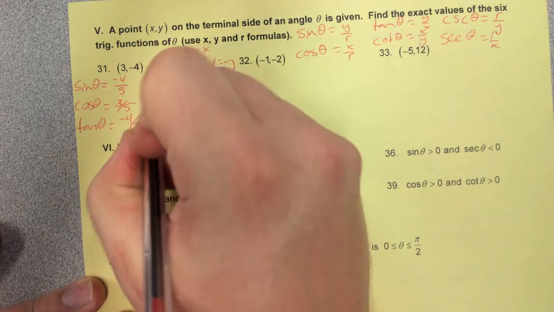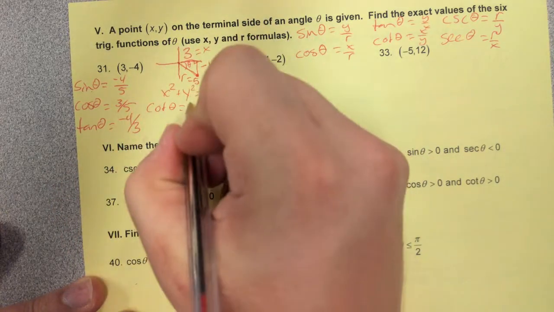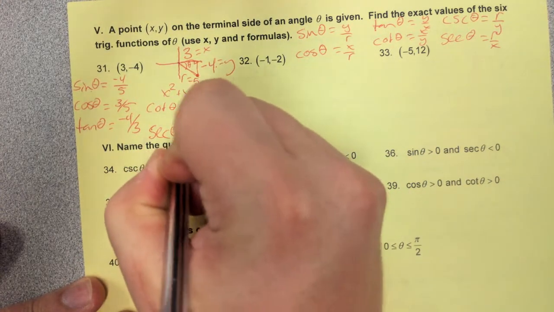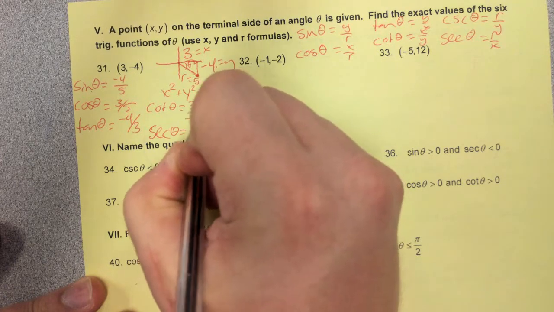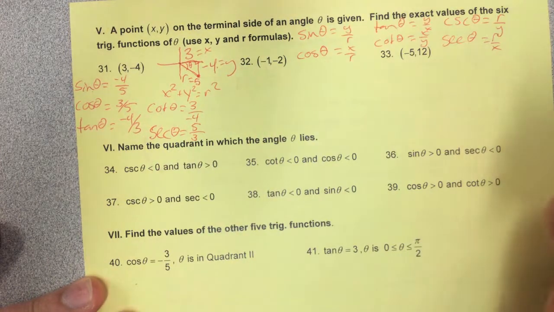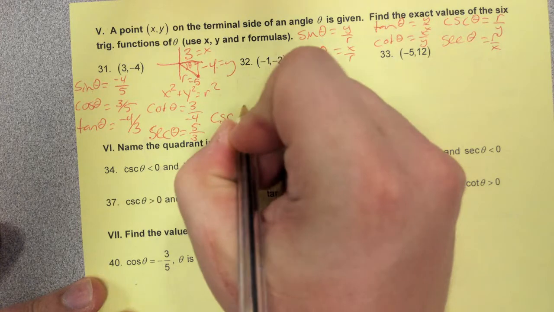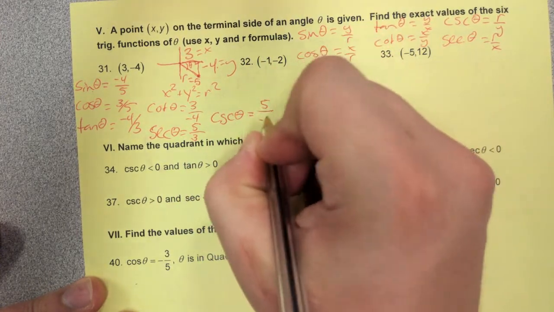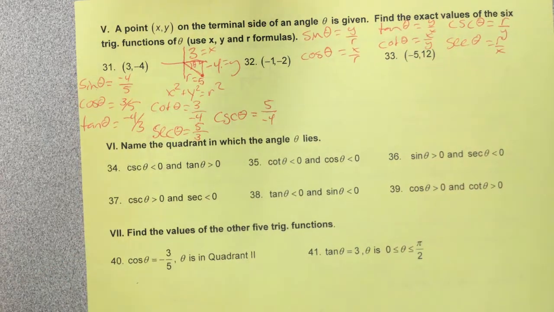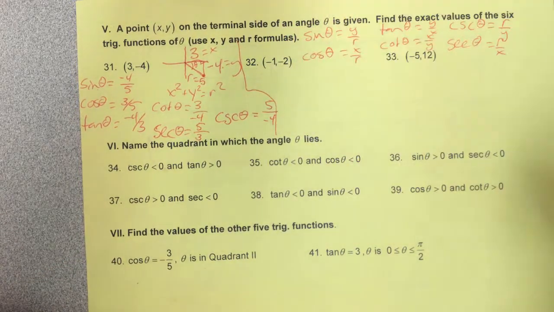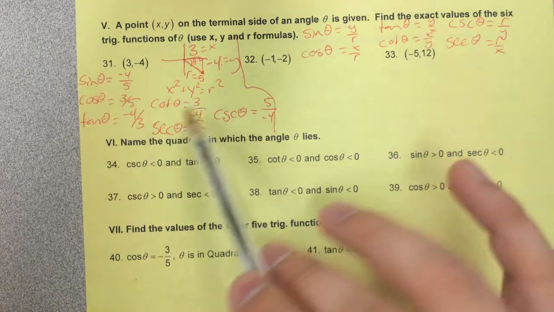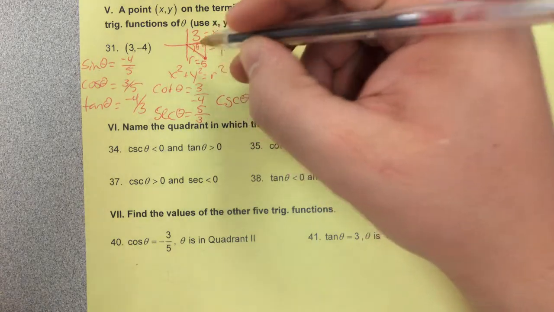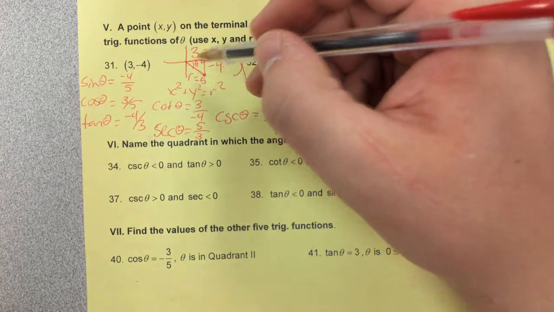And then let's see what else we got. Cotangent theta is x over y. And then we've got secant theta would be r, which is 5 over x. And then last we've got cosecant theta, which would be r over y, just like that. Those are the 6 trig functions that would go along with that point, for this theta that would be created with the x-axis. Remember that theta is always with the x-axis, okay?